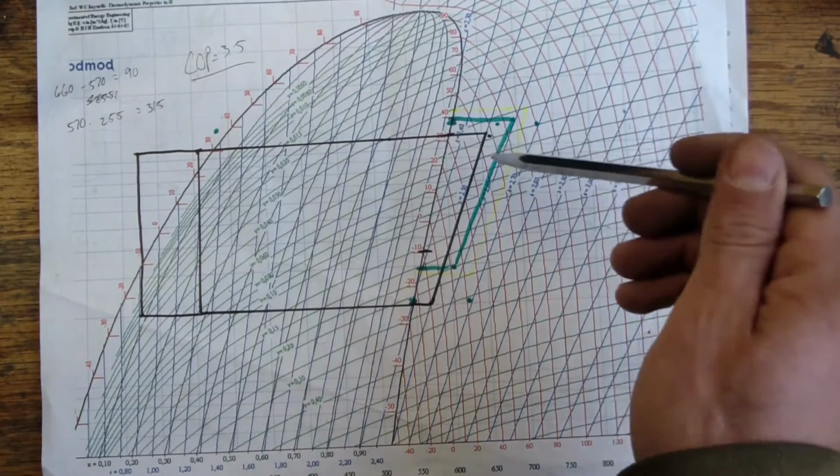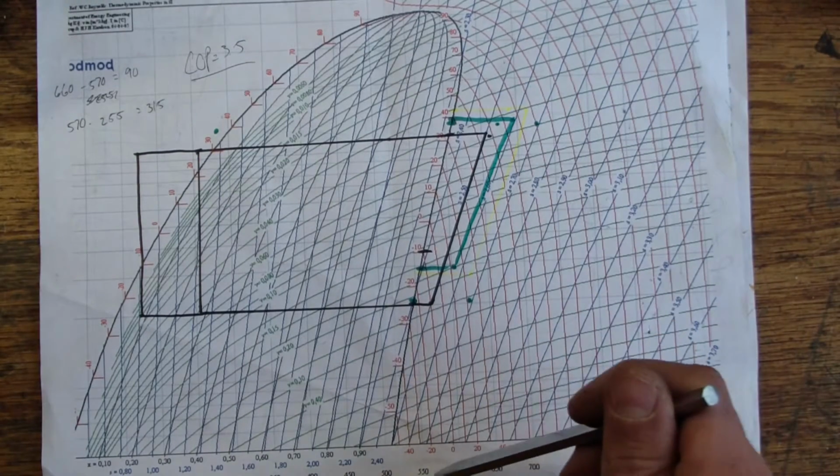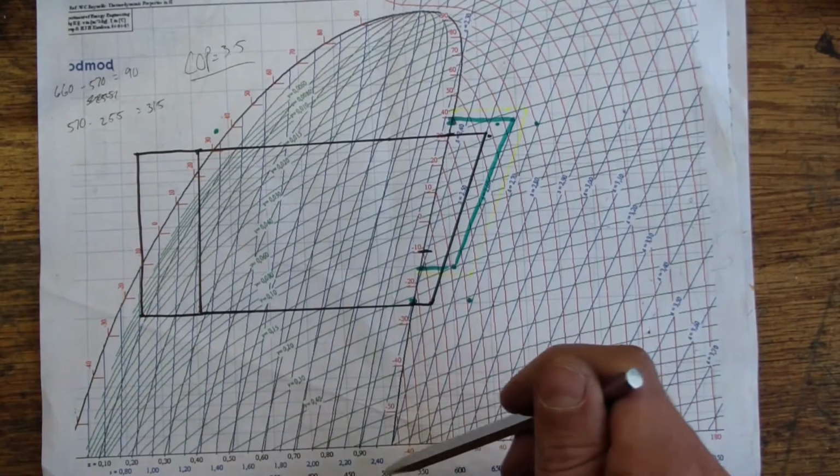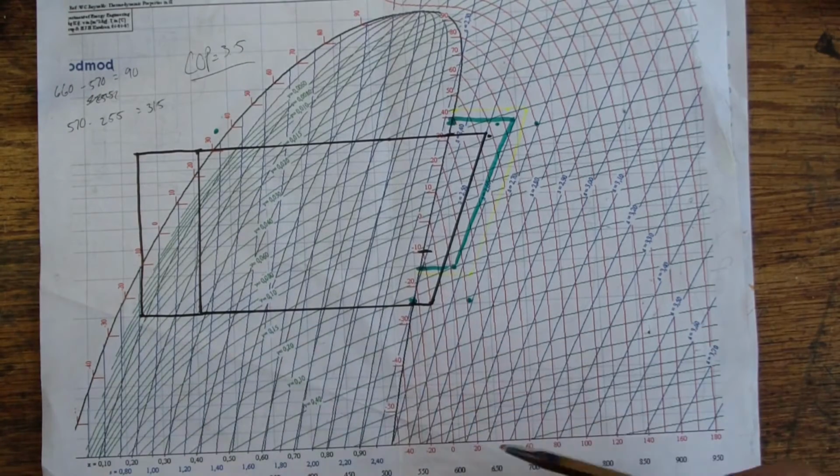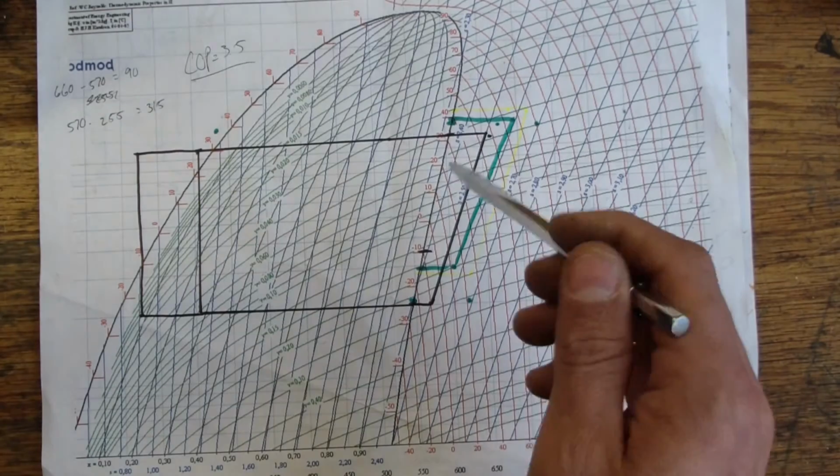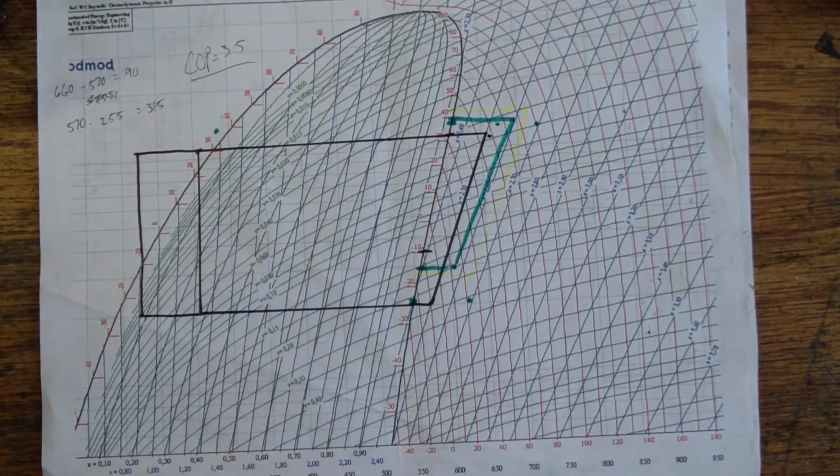From then on, if we remove any heat at all, that is, we're reducing in enthalpy, the number of BTU per pound or kilojoules per kilogram, doesn't matter which units you're talking about, as long as you keep them constant, unlike this video.